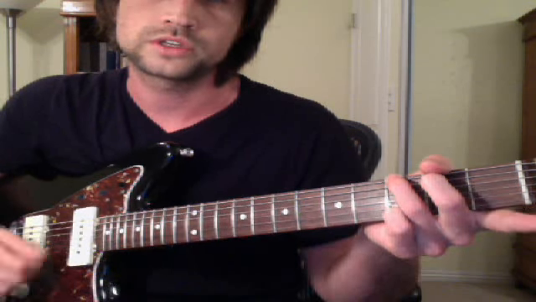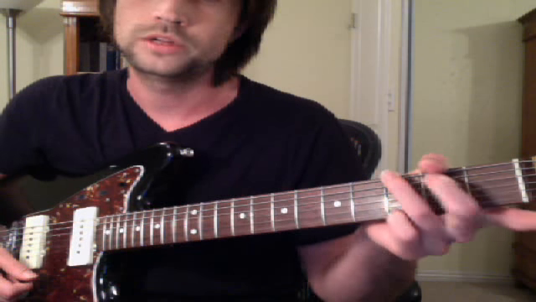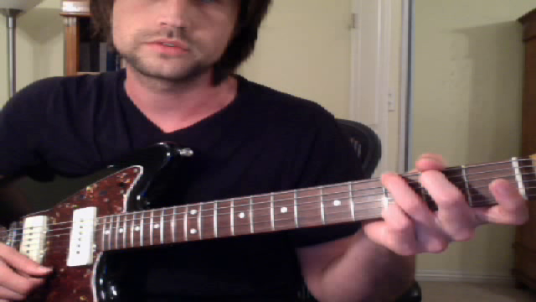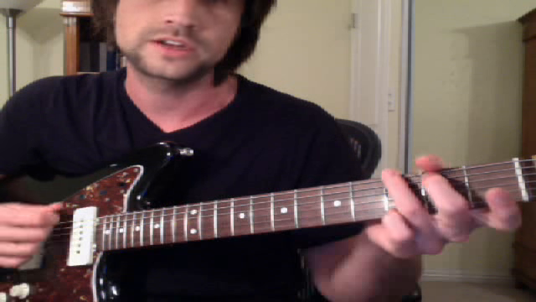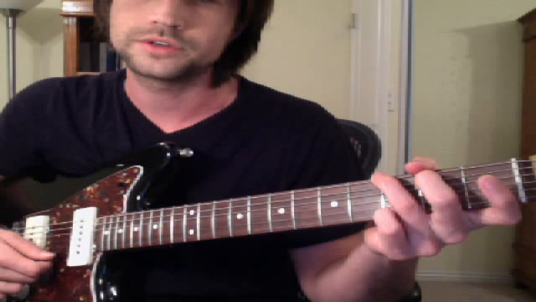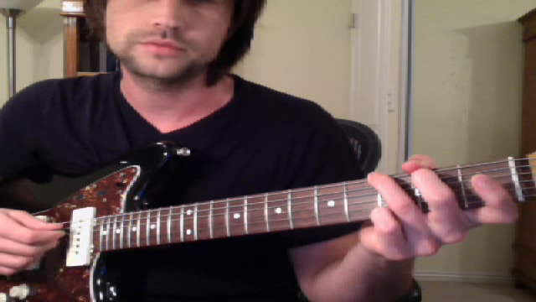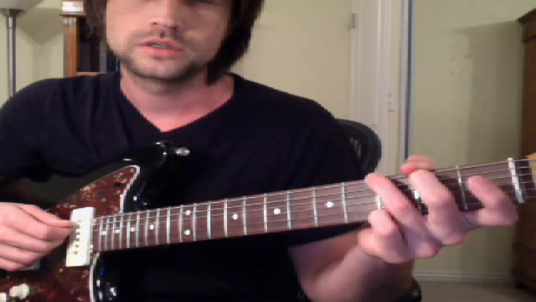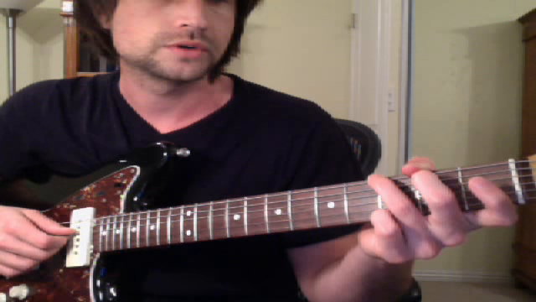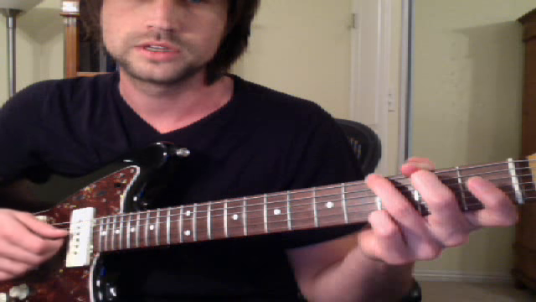Make sure this finger's free, not touching anything. So I would make sure to learn G this way first. Don't even bother with this way right now, just do it like this. So again, 3, 2, 0, 0, 0, 3. So that's the 5 chord. So C, F, G make the 1, 4, 5 chords in the key of C, which are the most used chords in the key.